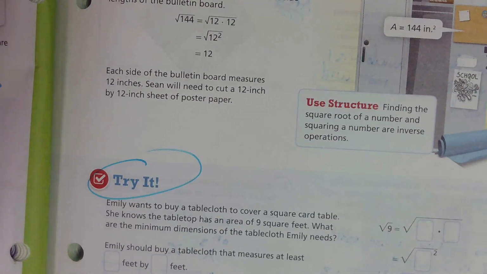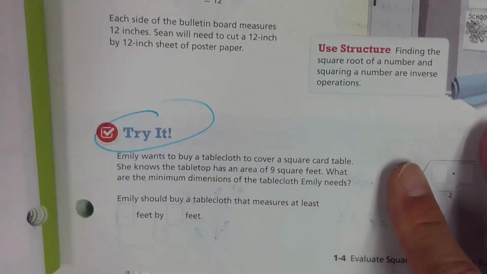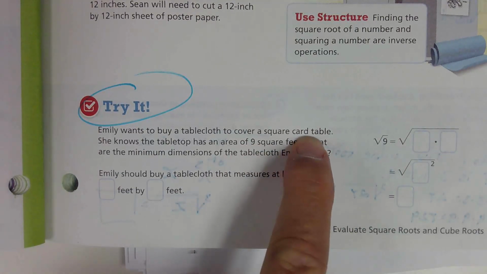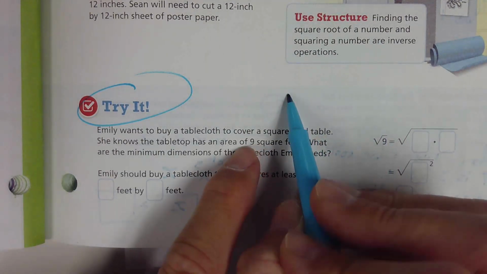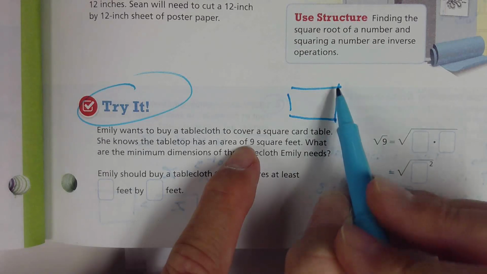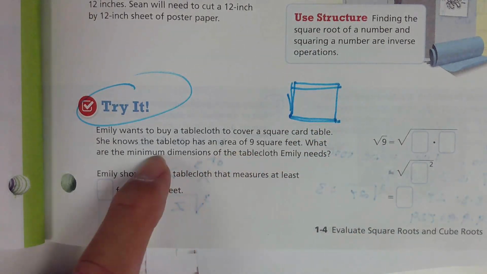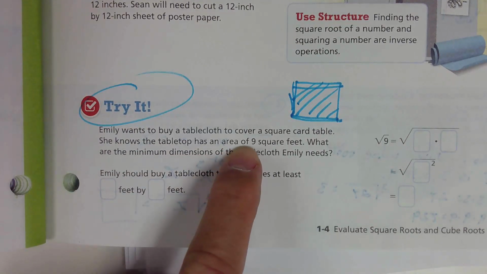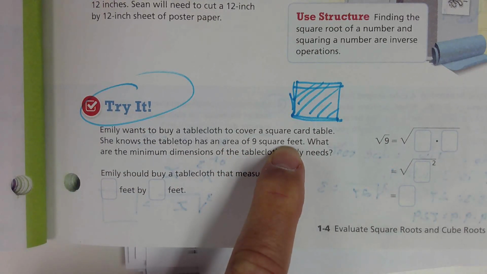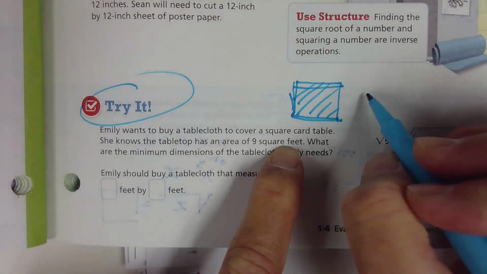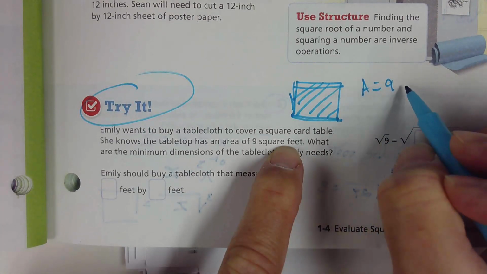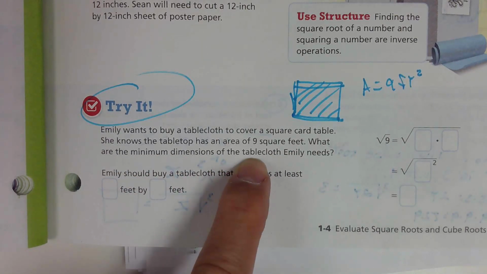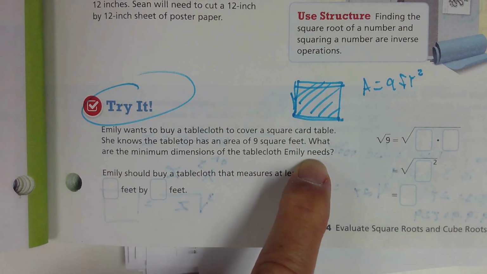Let's look at the bottom, the try it down there. Emily wants to buy a tablecloth to cover a square card table. So we're just talking about a table that's square. That's not a very good square, but it is what it is. She knows that the tabletop has an area of 9 square feet. So the area equals 9 feet squared. What are the minimum dimensions of the tablecloth that she needs?